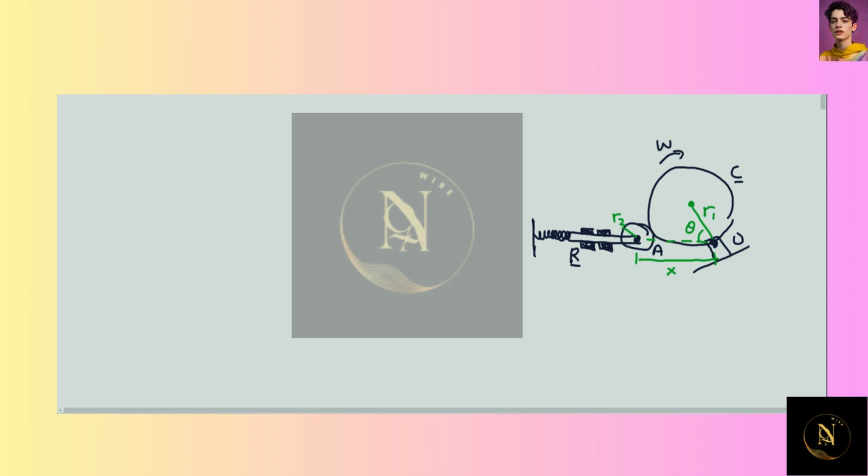So in this question, we have the cam, and then we also have the rod. The cam rotates with constant angular velocity, so this is constant. And then we need to determine the velocity of rod R for any angle theta of cam C.